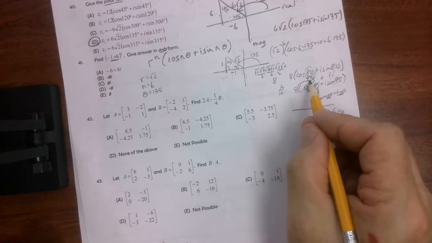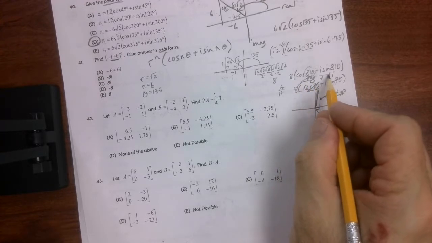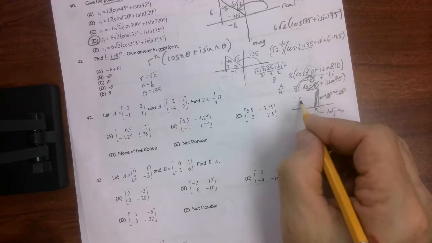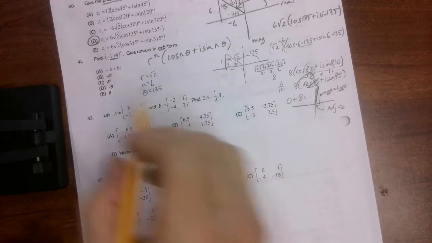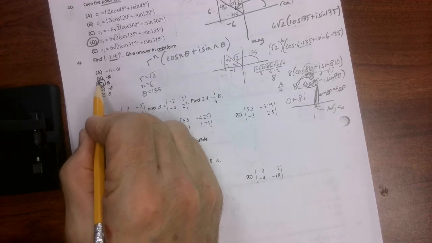Then I distribute the 8. 8 times 0 is 0. 8 times 1i is just 8i. So technically it's 0 plus 8i, but they're just looking for you to understand that's the same thing as letter C.